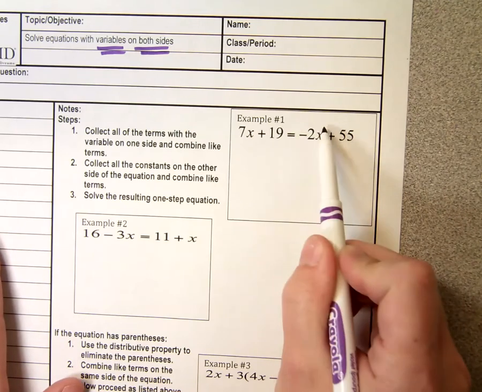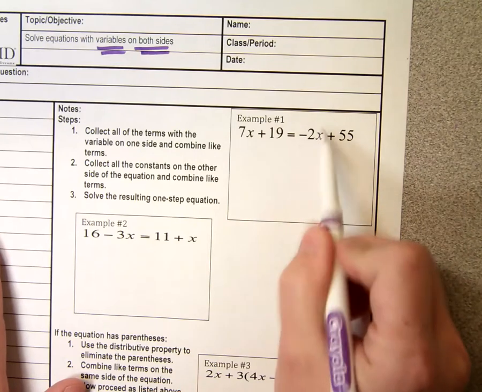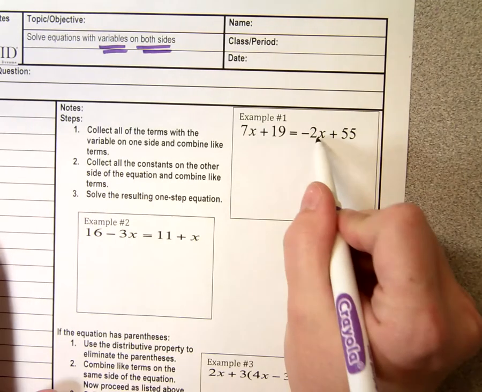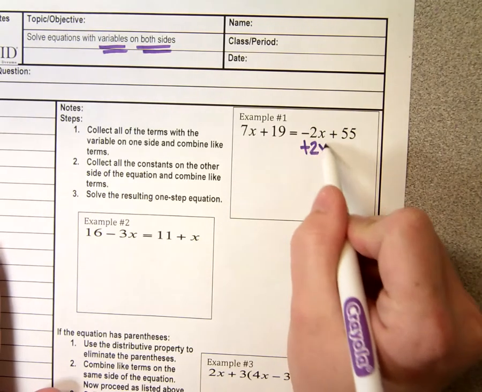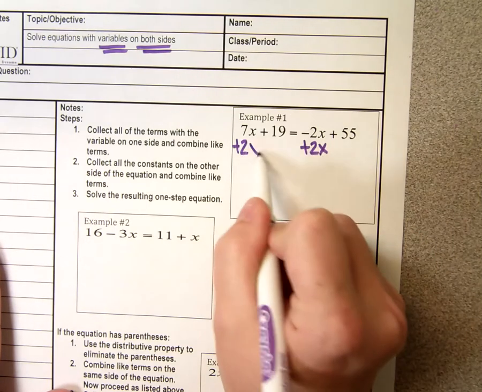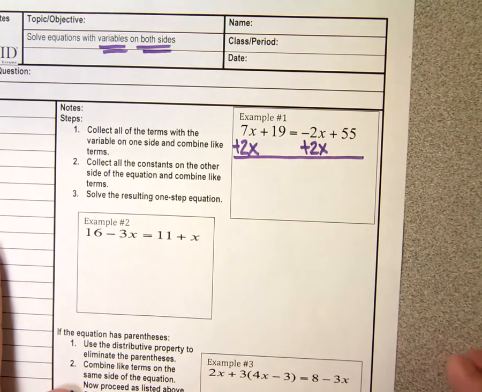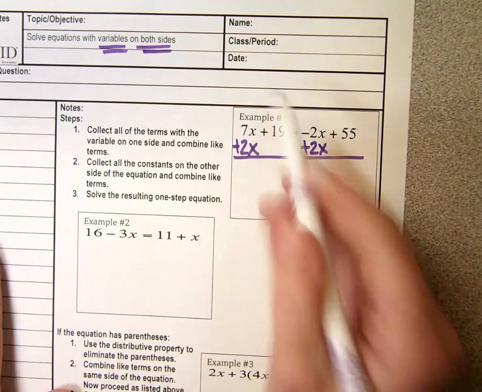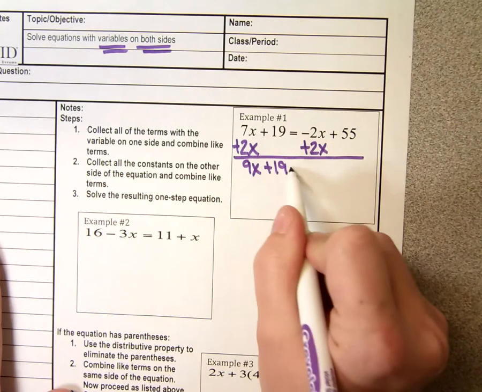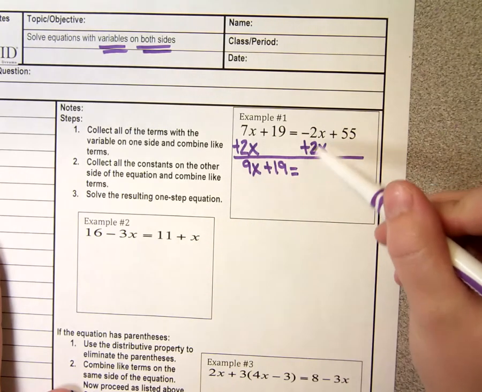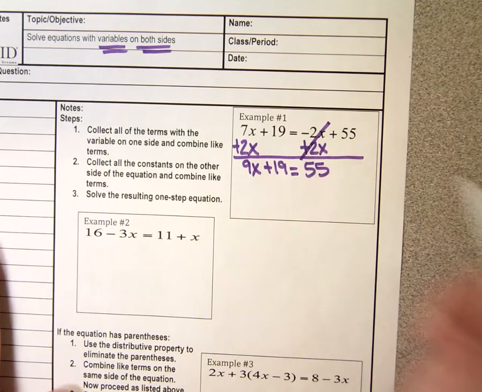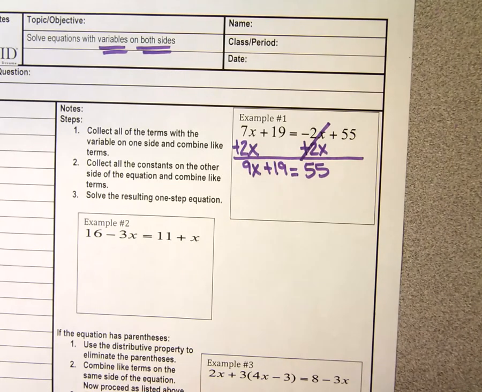So a negative 2x is smaller than a positive 7x, so I'm going to move this one. By moving it, I mean let's make it 0. So if I want to make a negative 2x turn into a 0, I'm going to have to add 2x. And if I add 2x to the right side of the equals, I have to add 2x to the left side of the equals. So 7x plus 2x makes 9x. I bring down the plus 19. I bring down the equal sign. Negative 2x plus 2x makes 0. And I bring down my 55. Now it looks like equations that we've solved in the past.